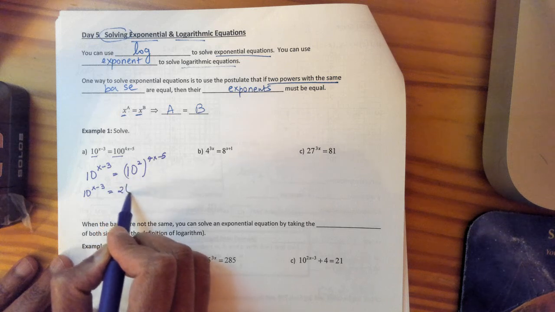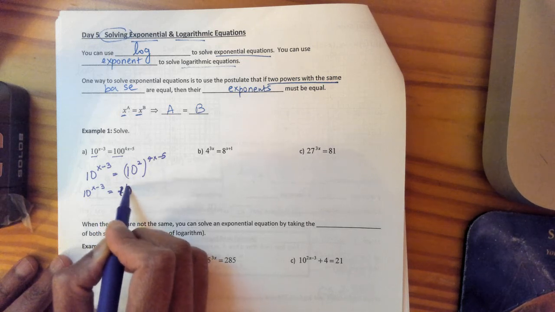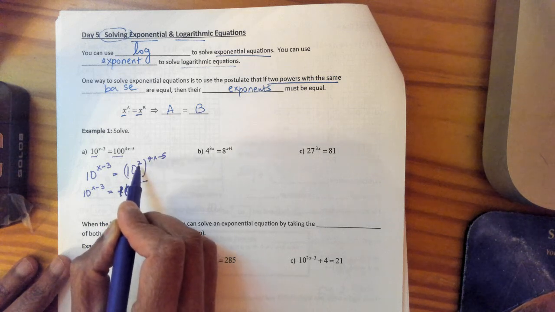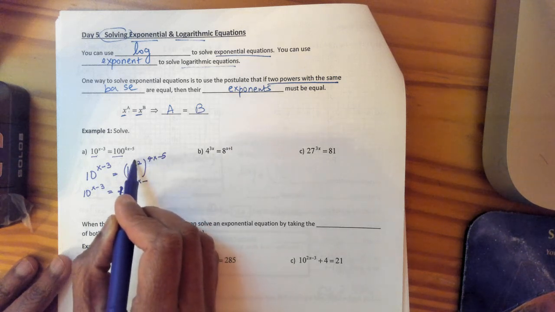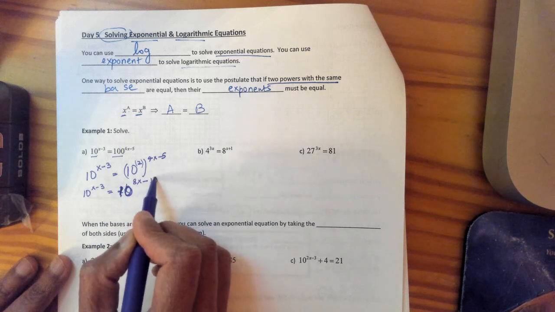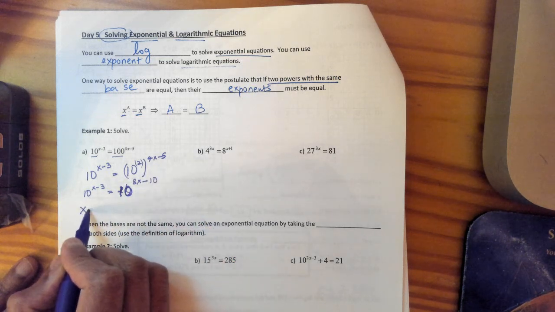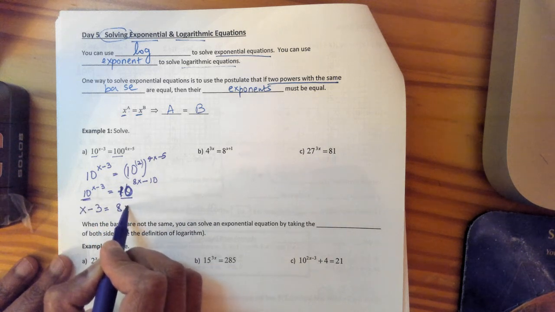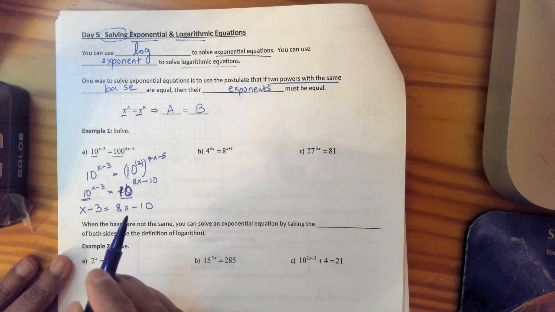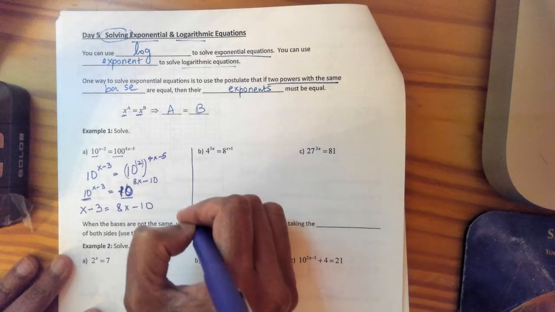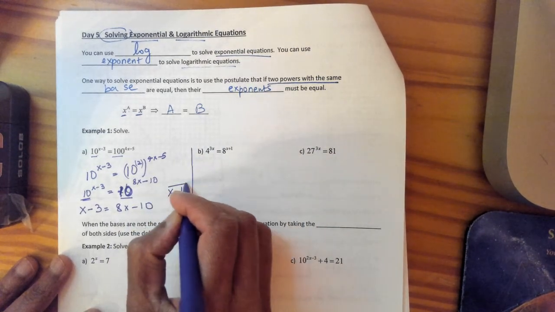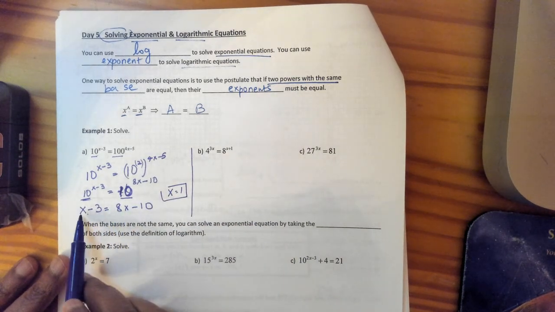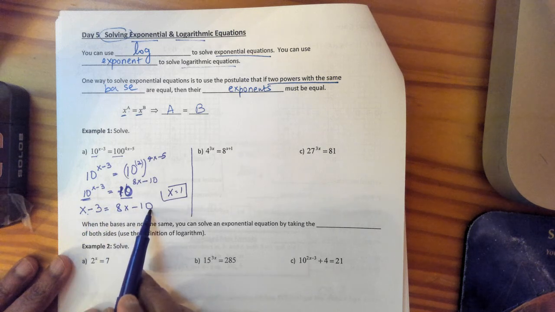So this stays the same, and this can be written as 10 to the power of 2 times 4x, which is 8x, minus 2 times 5, which is 10. You're multiplying 2 with that. Now you can equate the two, because if the base is the same, the exponents are equal, so 8x minus 10. Go ahead and solve for x, and you should get x equal to 1. Basically you move the 8x over, so this becomes negative 7x, and this becomes negative 7.